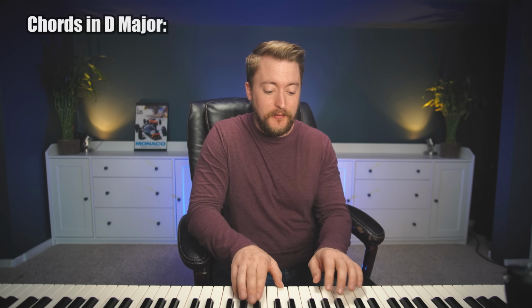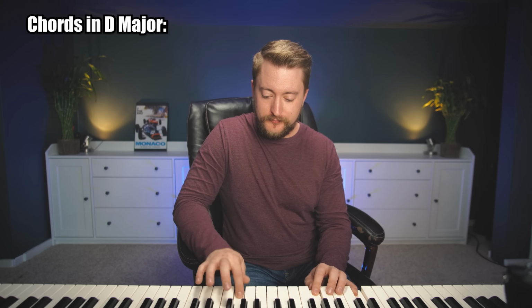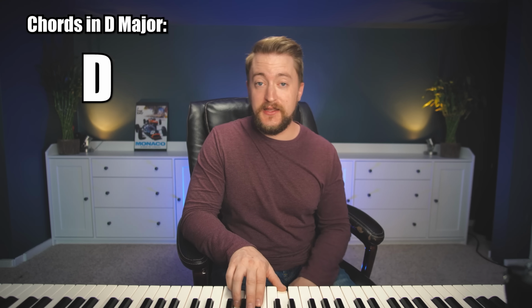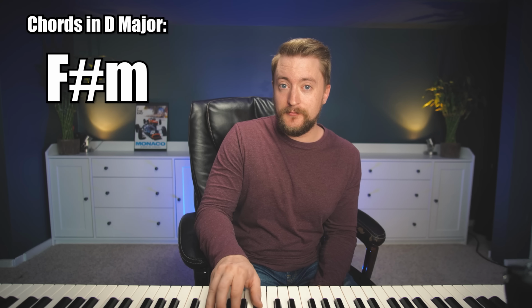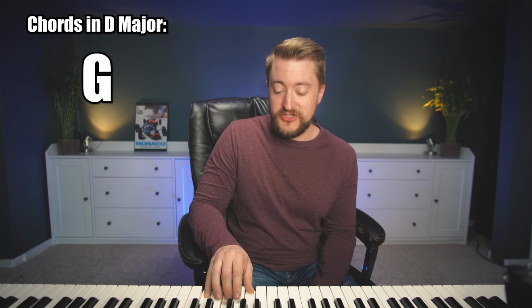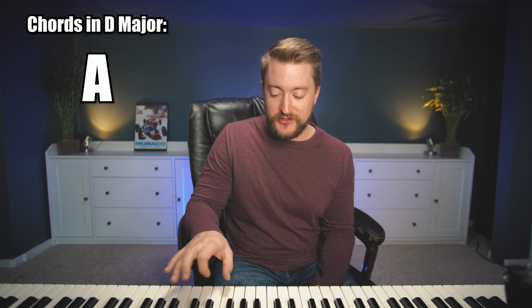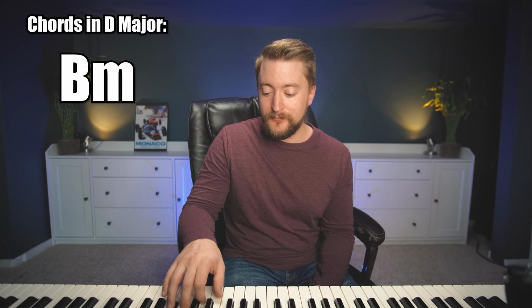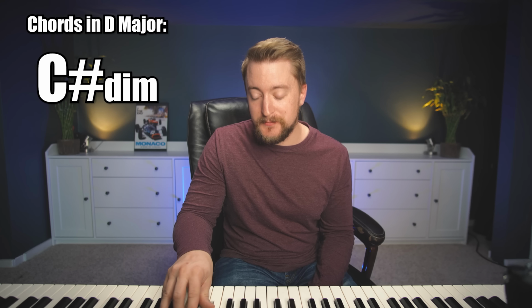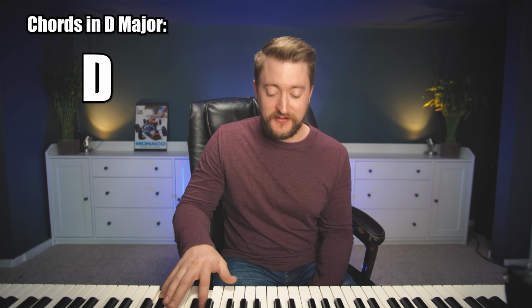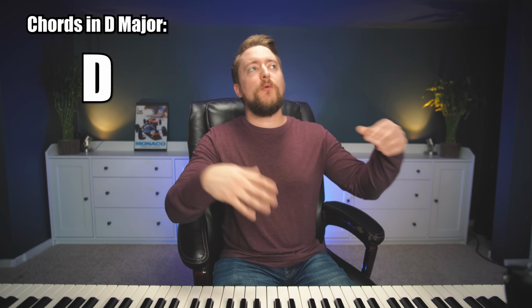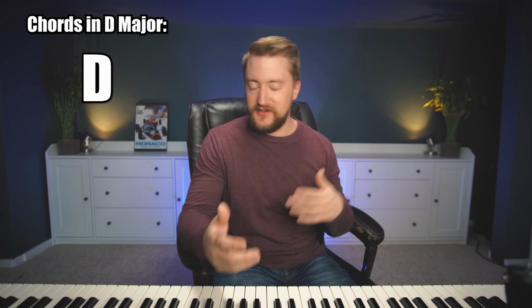Now, if we look at all of the chords that exist in D major just using the notes of the scale, they would be D major, E minor, F sharp minor, G major, A major, B minor, and then C sharp diminished, and that leads us back to D. So those, what you might call the diatonic, like the naturally existing chords within the D major sound.